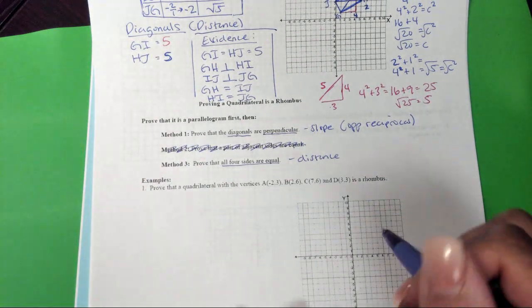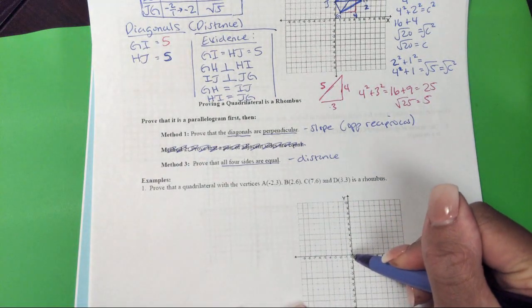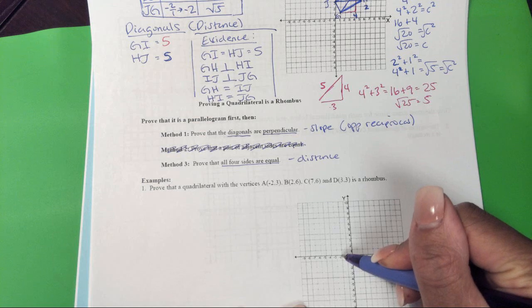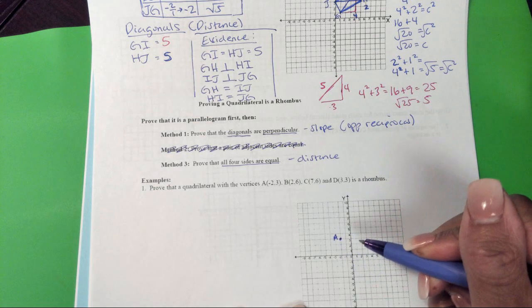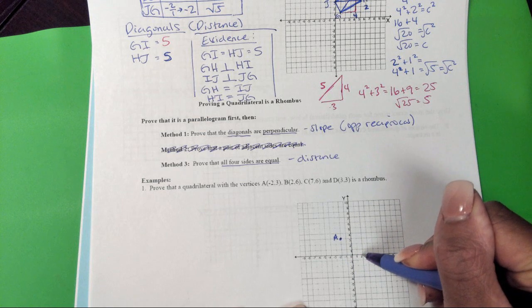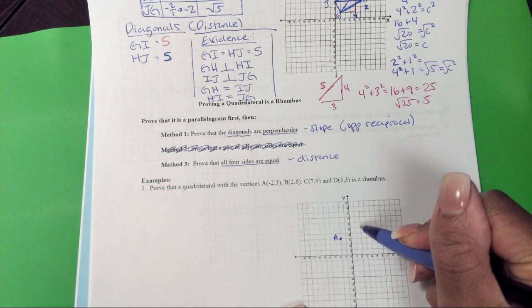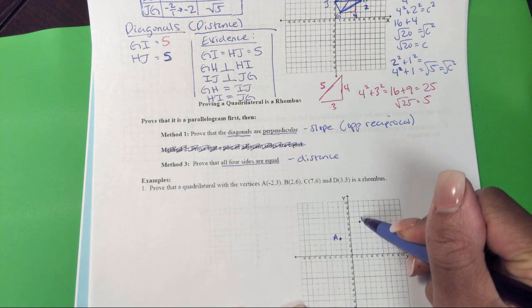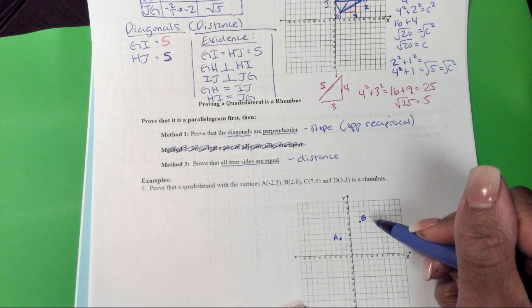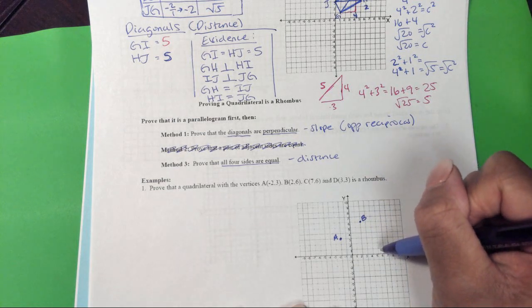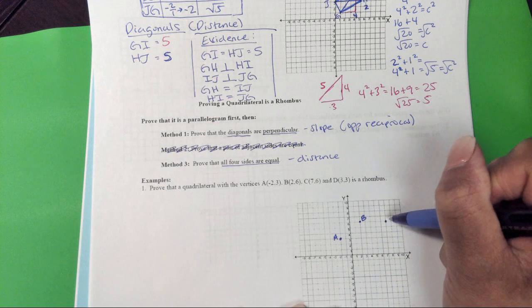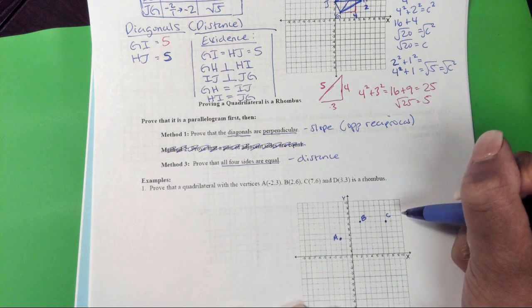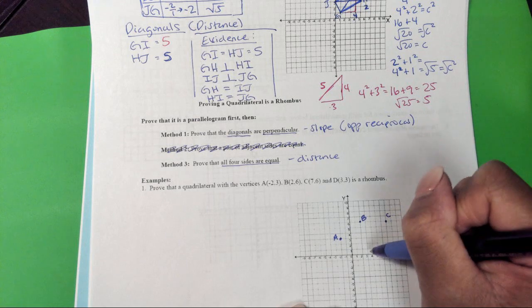I need to plot these vertices. So A is -2, 3. B is 2, 6. And C is 7, 6. And D is 3, 3.